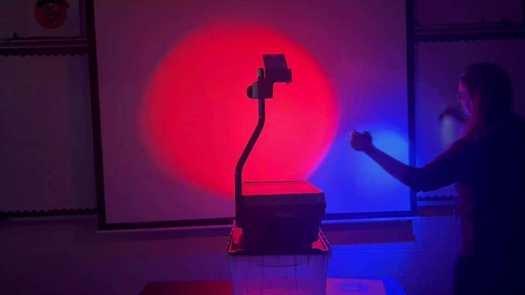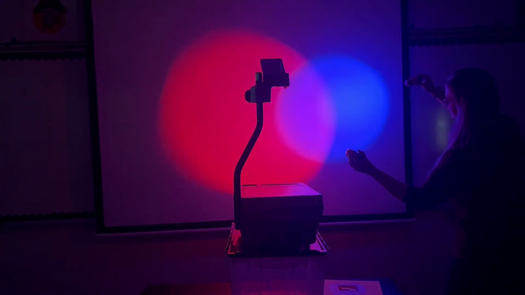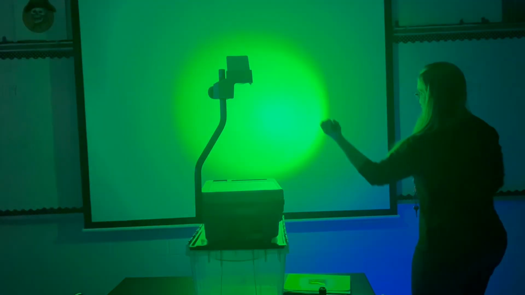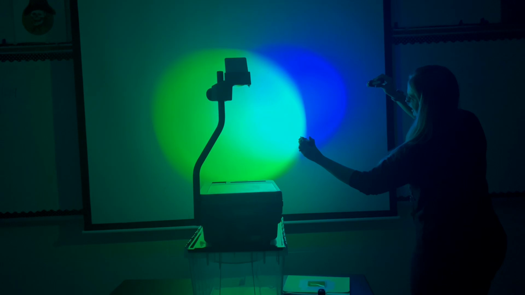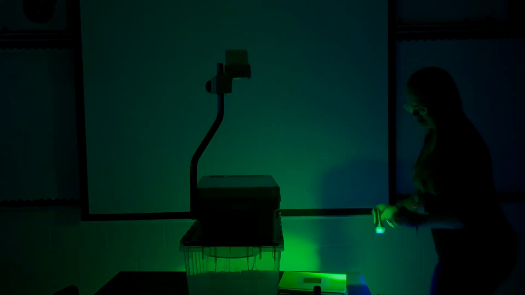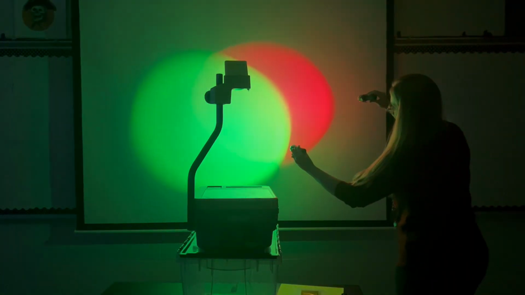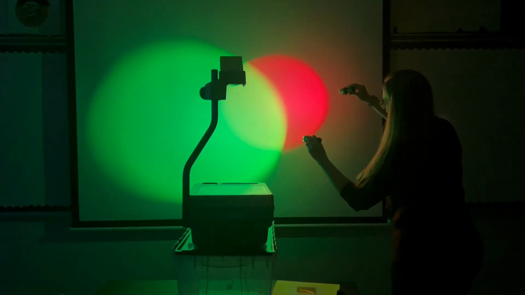So here is my blue light, here's my red light, and in the middle we get magenta. Okay, the next one is going to be blue and green. So here's my blue, here's my green, and in the middle we get cyan. And then the last one is green and red, and in the center there we get yellow.